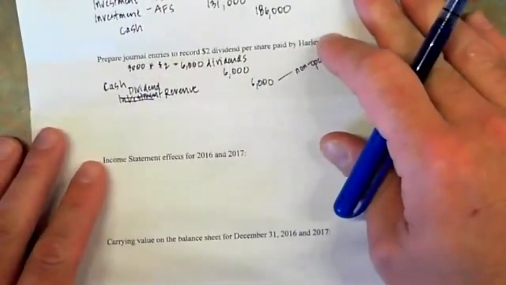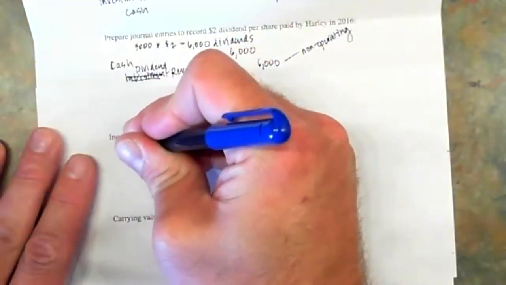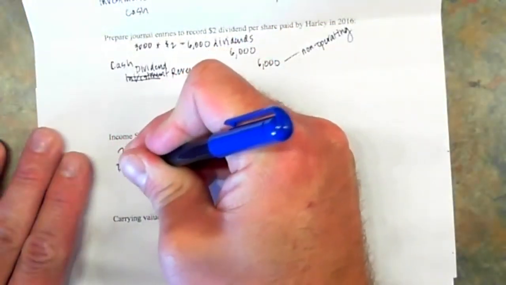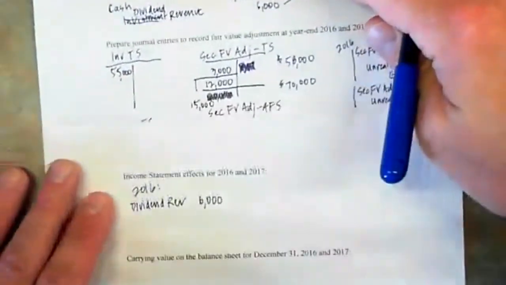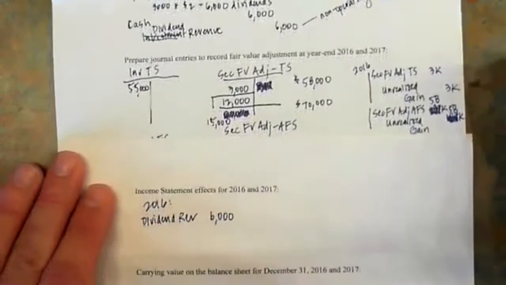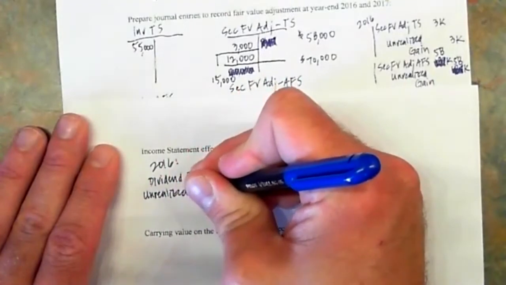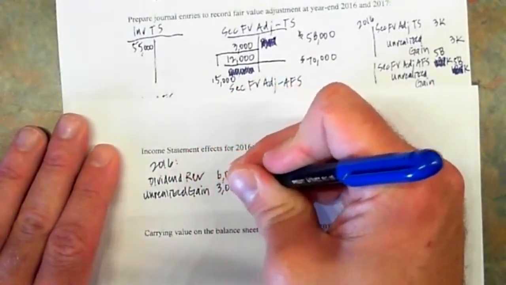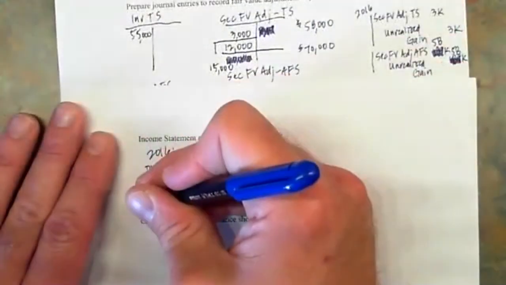The income statement effects for 2016 and 2017 will flow from our entries that we've made. So for 2016, we have to include these dividends from Harley. Remember that dividend revenue is going to be non-operating revenue. In 2016, we have these two entries. We have an unrealized gain of $3K. And that's my net income effects. And then I have an OCI effect with that $58,000 gain.